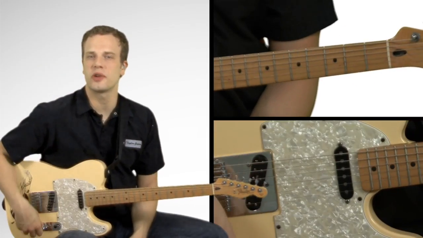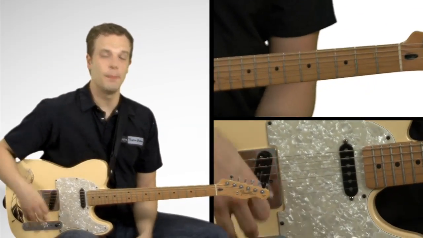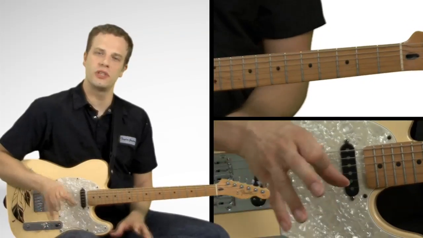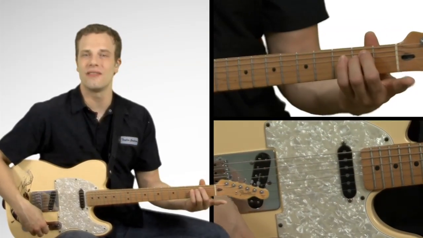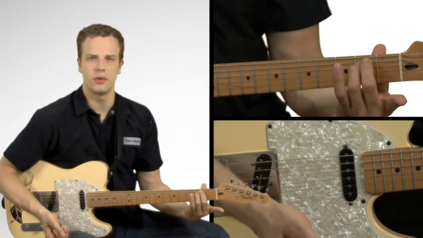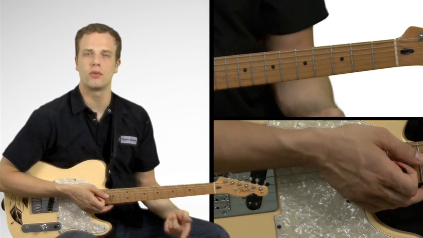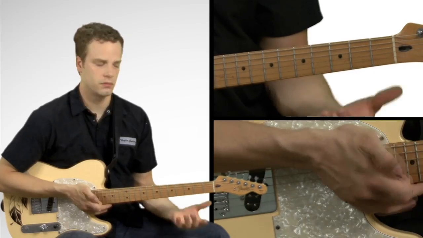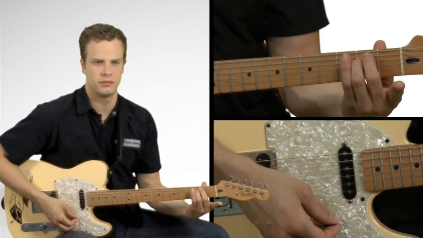Okay, the last progression we're going to be working with in this lesson is a minor blues progression. So let's switch gears a little bit and work in the key of E minor. And playing a regular E minor chord, we're going to do a 1, 4, 5 progression in the key of E minor. So if we have our E minor, that's our 1.